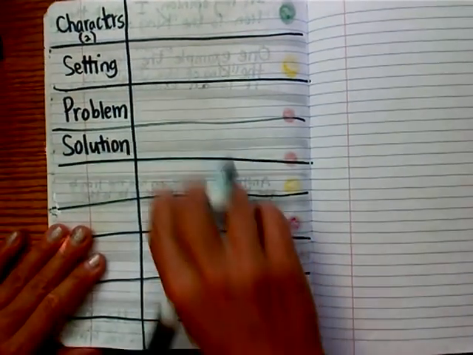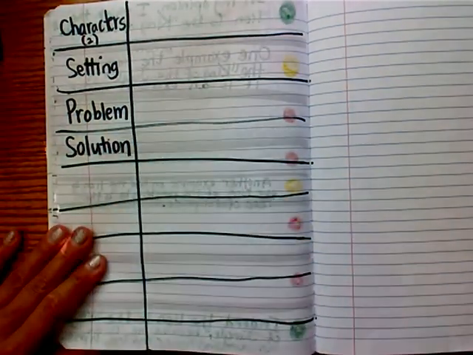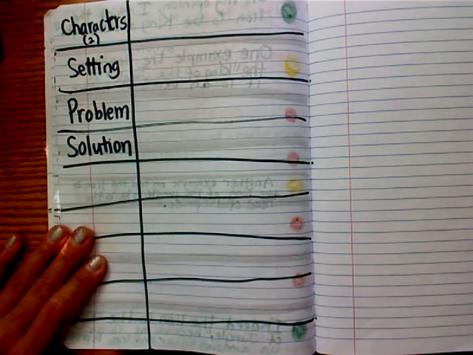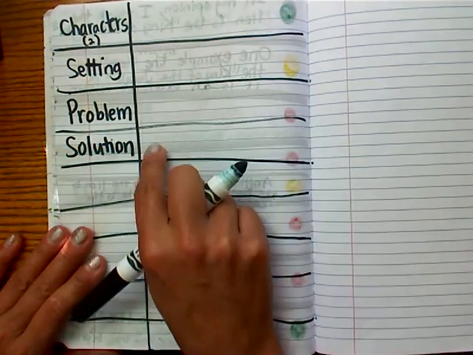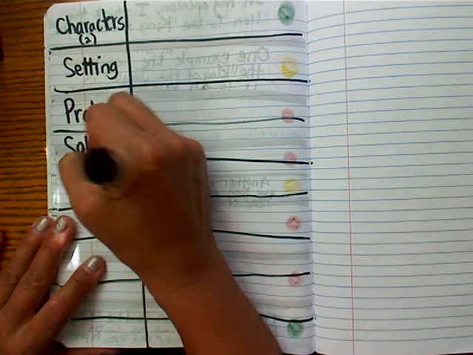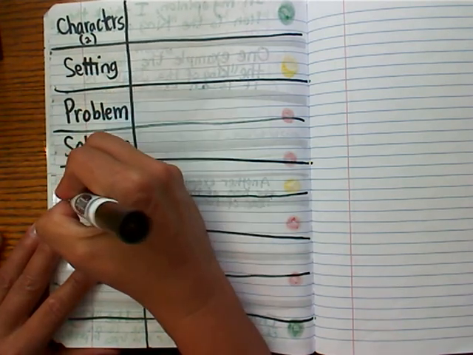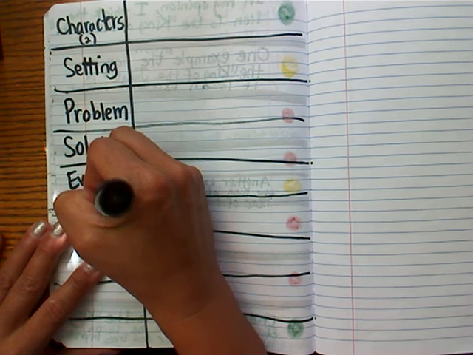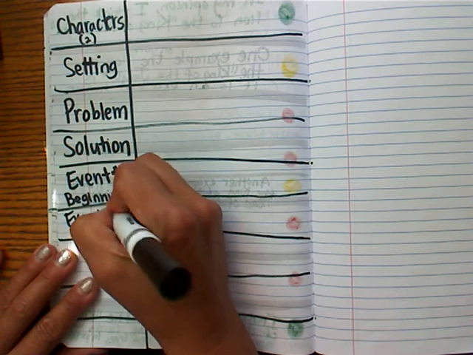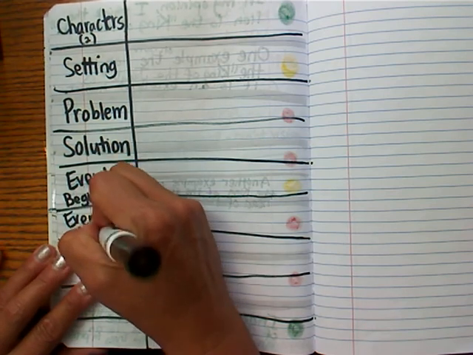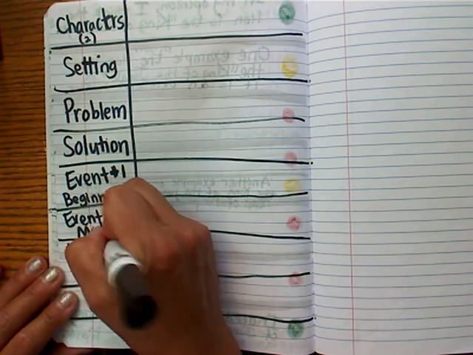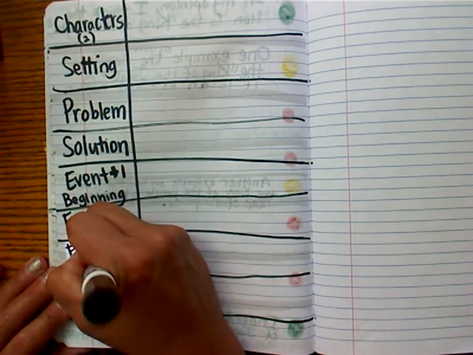All right. Then we have a problem and we have a solution. Almost every story does. In fact, some stories have more than one problem and more than one solution. But for our pre-write, we're just going to write one problem and one solution, okay? And then we're going to do the first event. And this is what's going to happen in the beginning of my story. Okay, and then I'm going to do a middle event, or event number 2, which is going to happen in the middle. And then I'm going to do event number 3, or what happens at the end of my story.